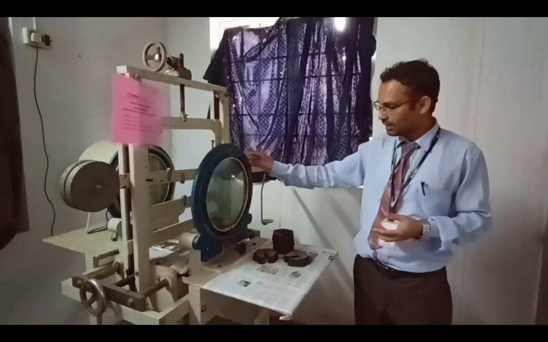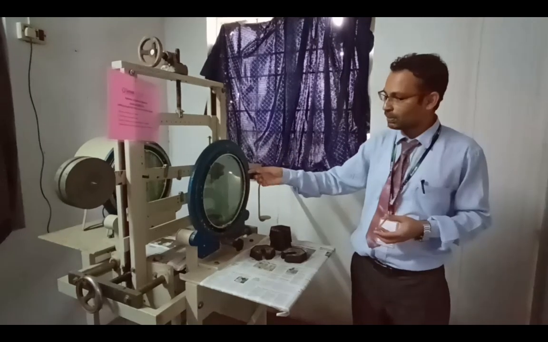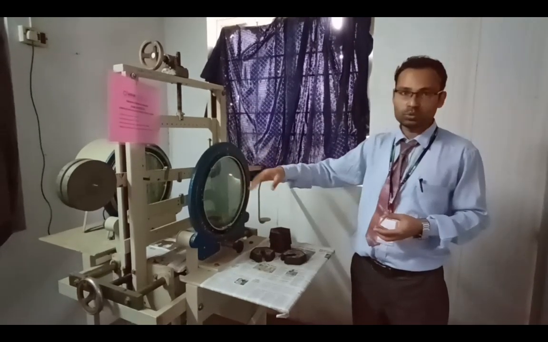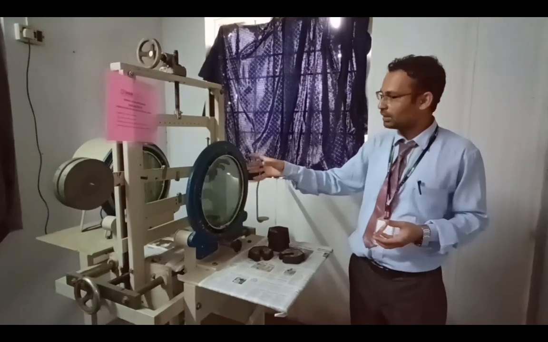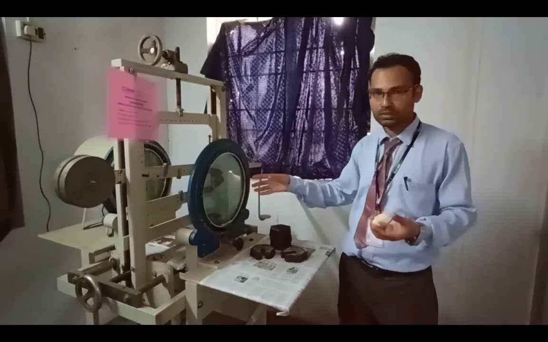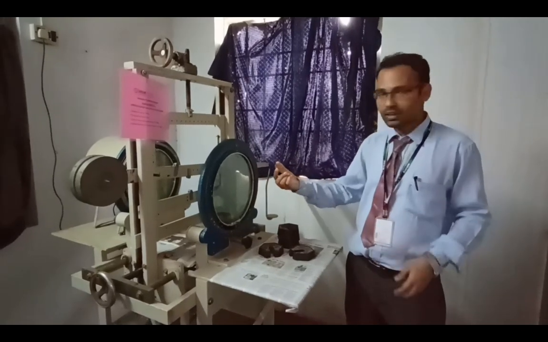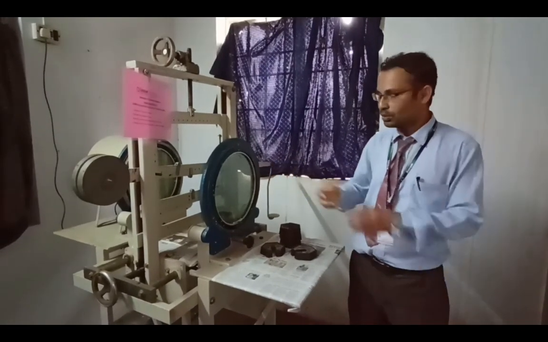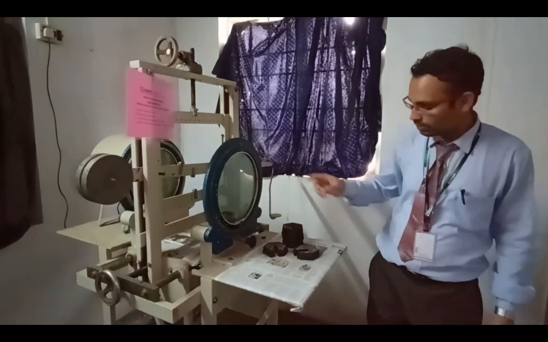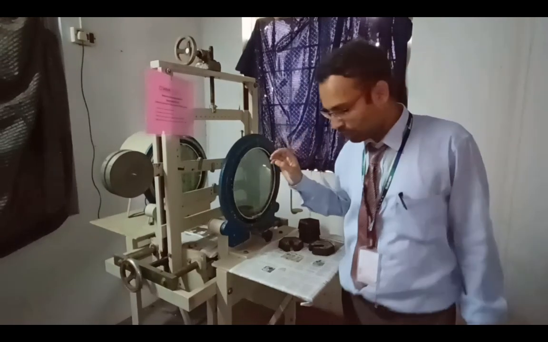This is called an analyzer. The modified component we are going to observe by using rotation. You can rotate this component, and we are going to observe the number of fringes in this experiment. Now how to take the reading: first, switch on the current of this circular polariscope setup.